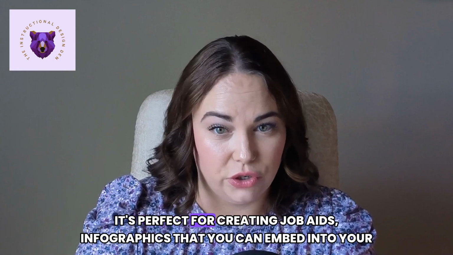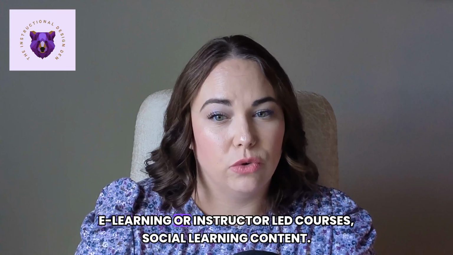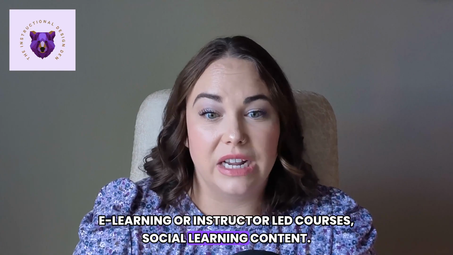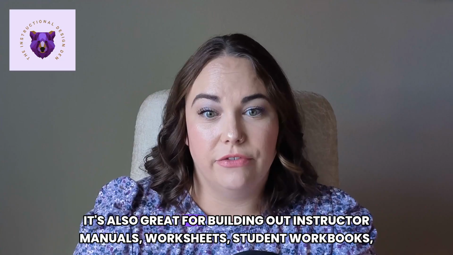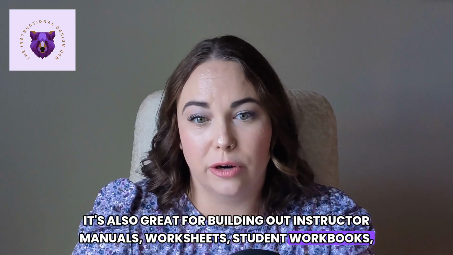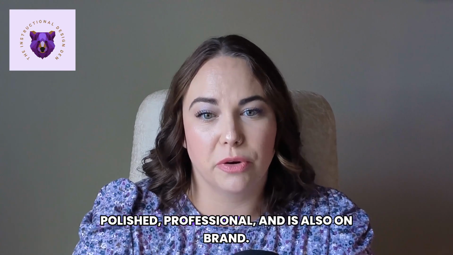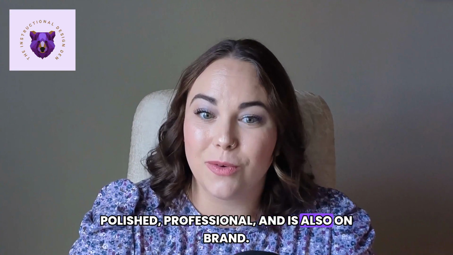It's perfect for creating job aids, infographics that you can embed into your e-learning or instructor-led courses, social learning content. It's also great for building out instructor manuals, worksheets, student workbooks, assessments, all those sorts of things to make sure everything looks really nice, polished, professional, and is also on brand.